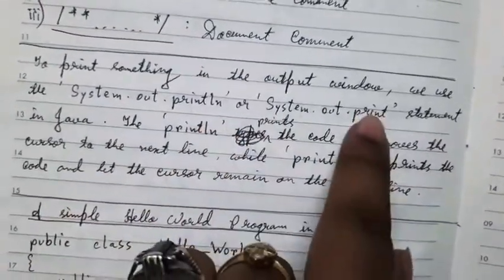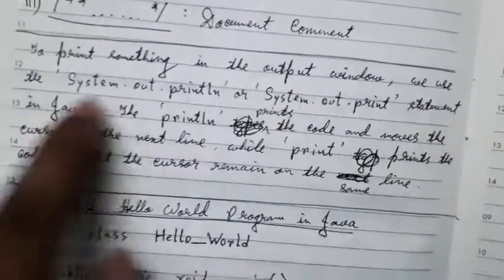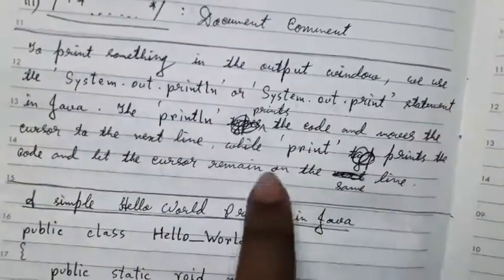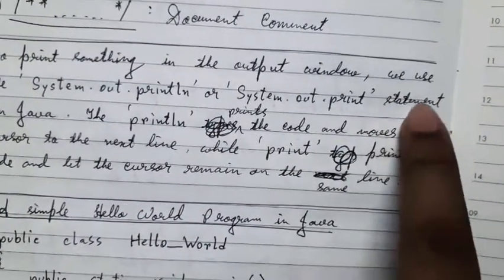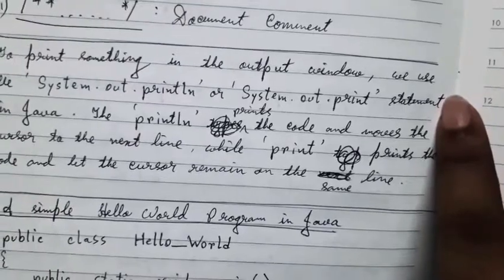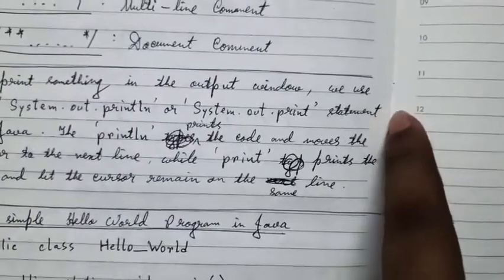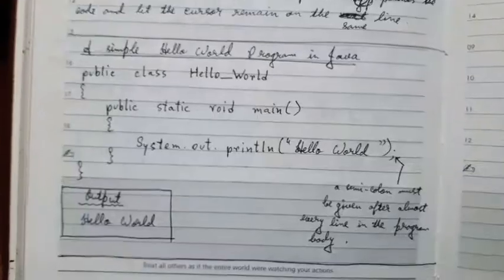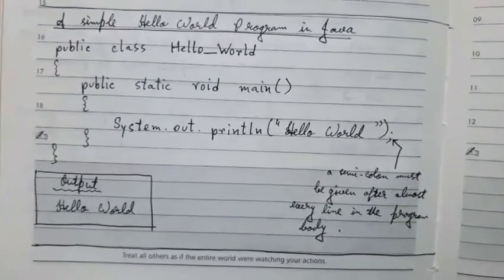Println moves the cursor. Suppose this statement is written and the cursor comes to the next line. So if we use another print statement, it will start from this line. But what does system.out.print do? It prints the statement and leaves the cursor on this line only. So if we write another print statement after that, it will start from here. Okay, fine. Alright, today's final topic is that I'm going to demonstrate a simple program in Java.